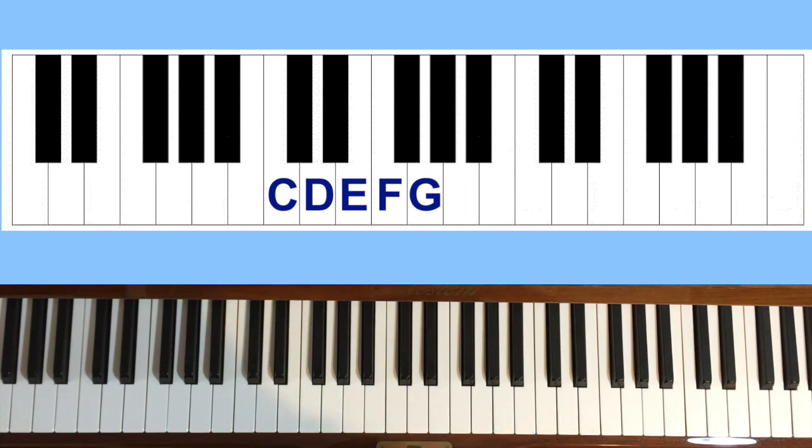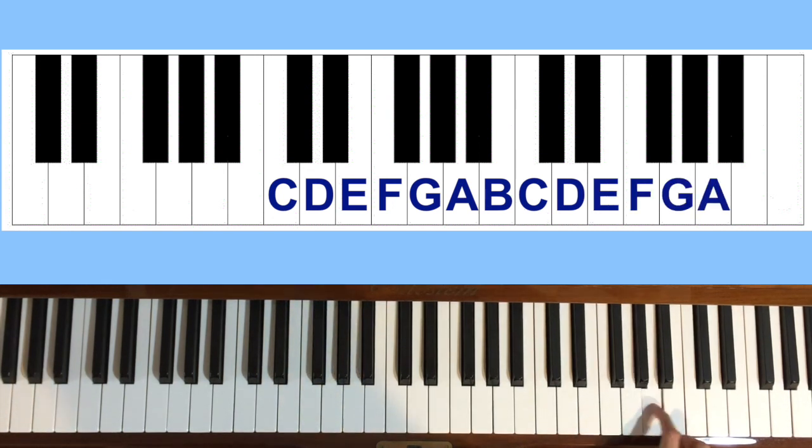As I told you, there are only 7 letters in the music alphabet, from A to G. So after G, it will go back to A, B, C, D, E, F, G, A, B, C, and so on. It keeps repeating.